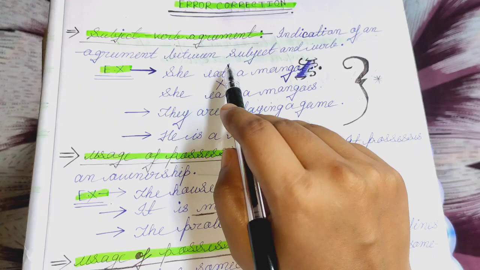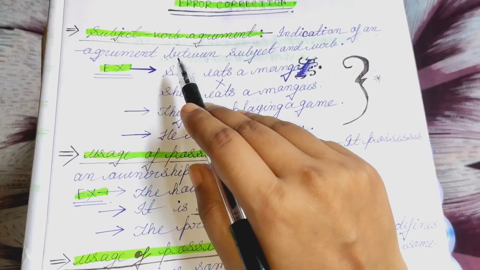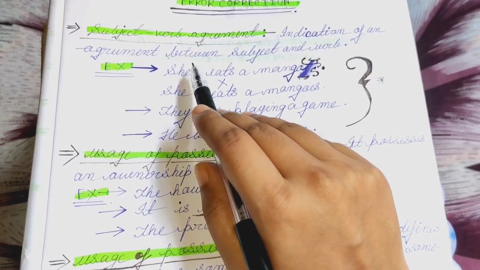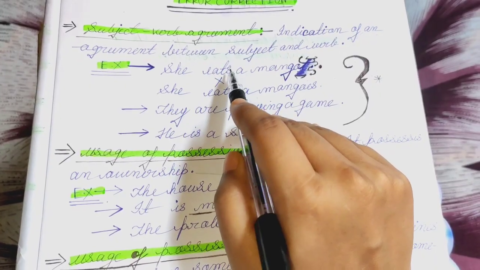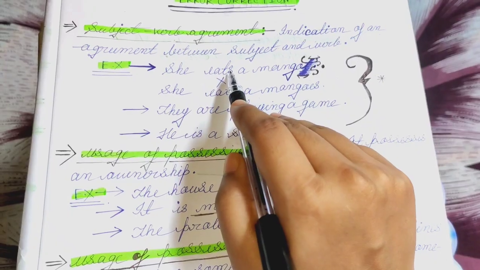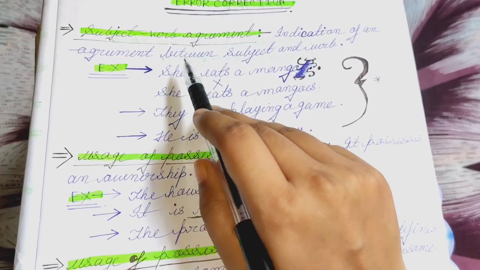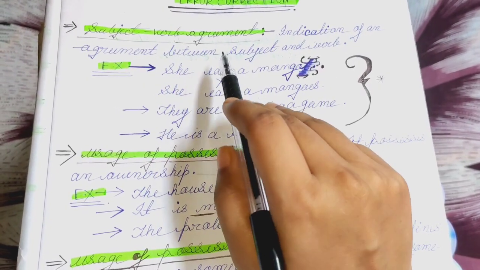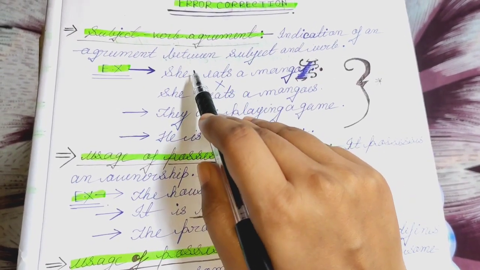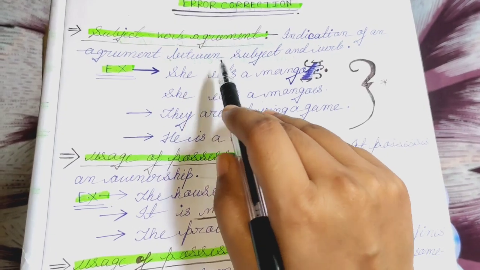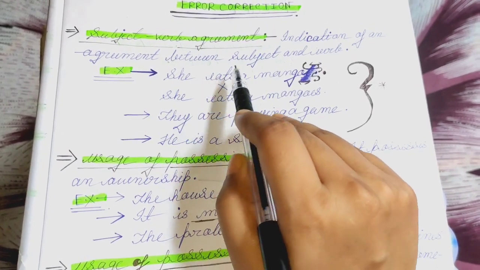But here, she is third person singular, and thus we have added s at the end of the main verb eat. That is why we can say that the subject she and the main verb eats have made an agreement between them.